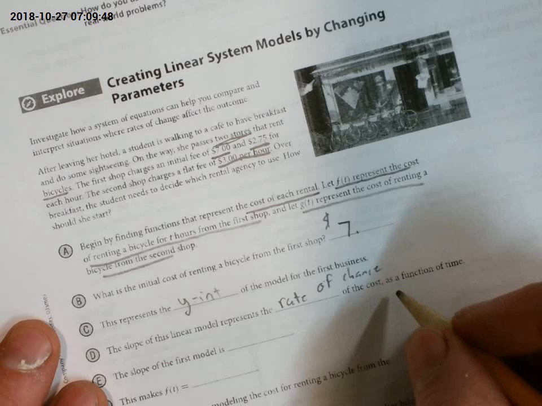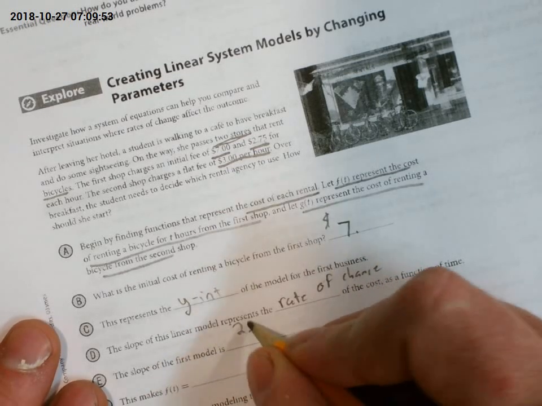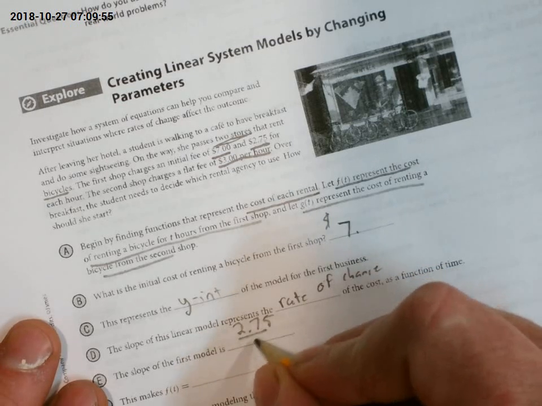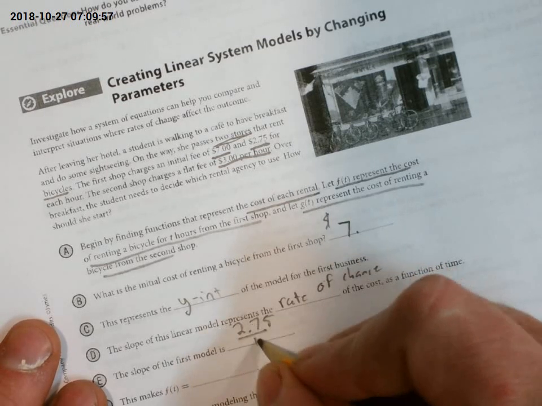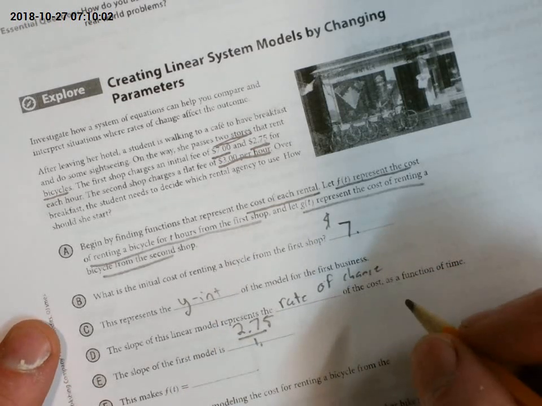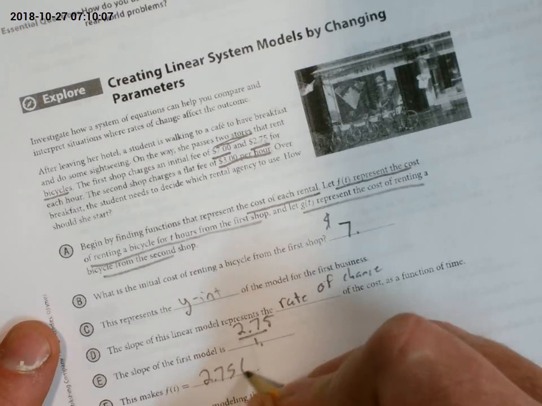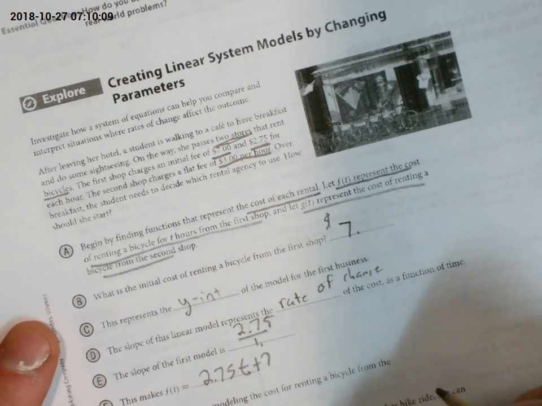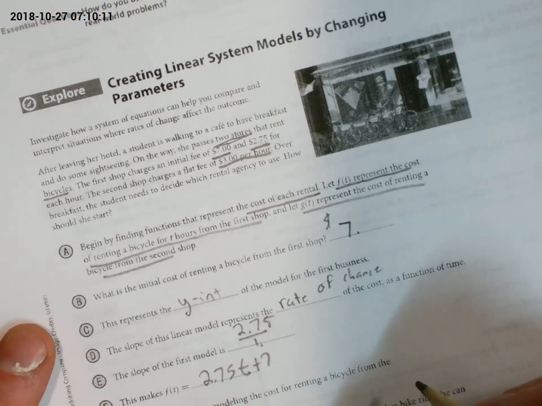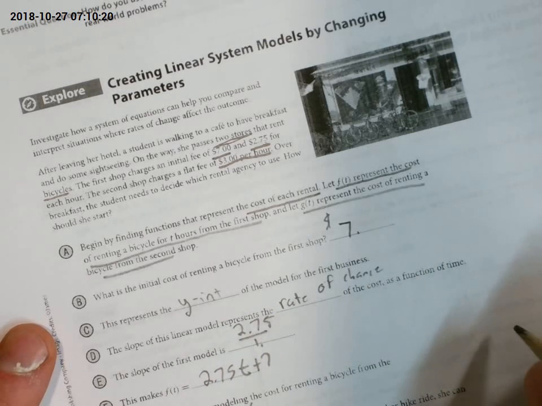All right. So that means the slope of the first one, I'll write as a fraction. That's $2.75 per hour. That's why it's a function of time, because as this changes, so does that. This makes the first function, f of t, 2.75t plus 7. Similarly, the function for renting a bicycle from the second shop is really just 3t, right? Because there's no initial fee, it's just the slope.